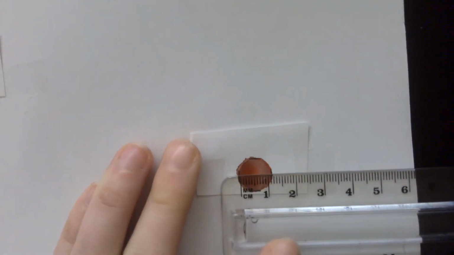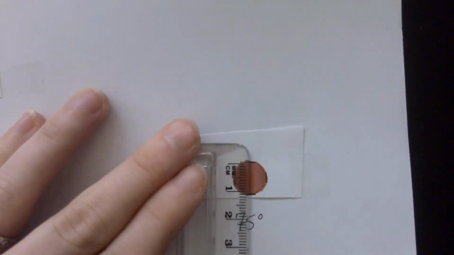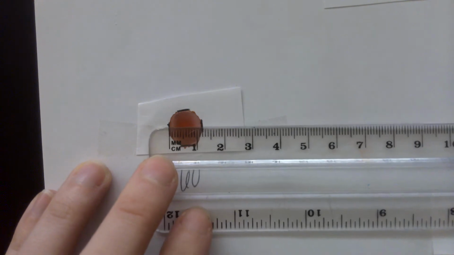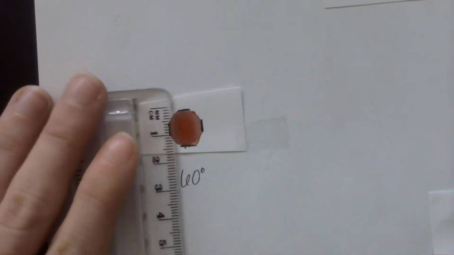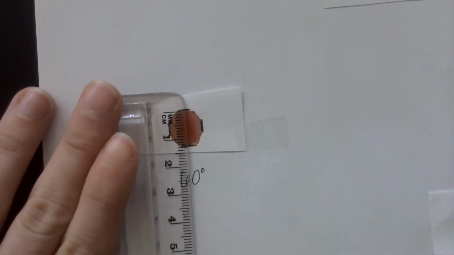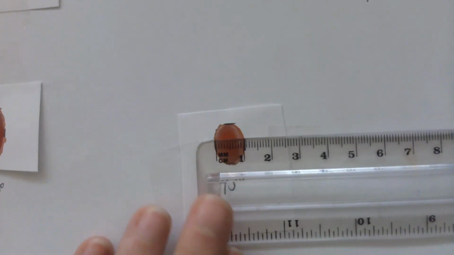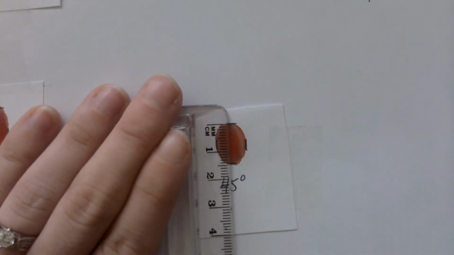Things in the way here. All right, here's your width and your length. Okay, 60 degrees. Here's your width. Here's your length. 45, here's your width. Remember, you're only measuring from the black lines. Here's your length.